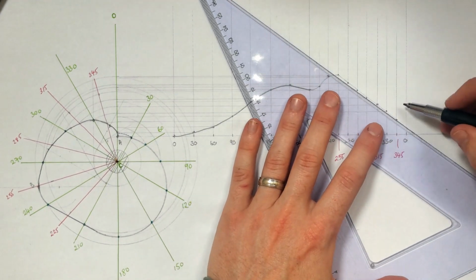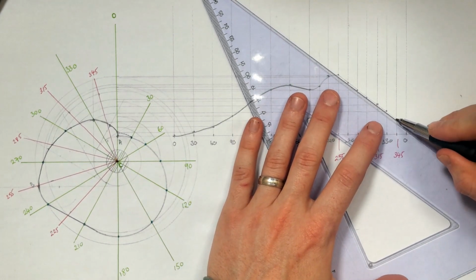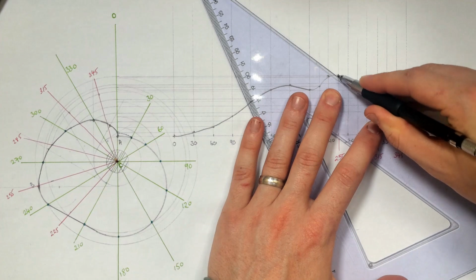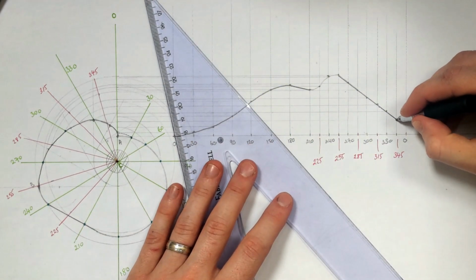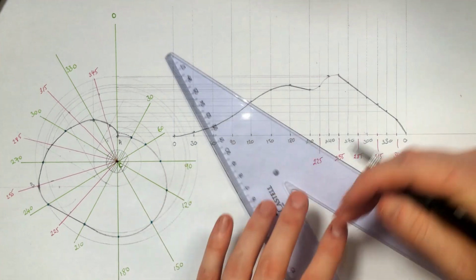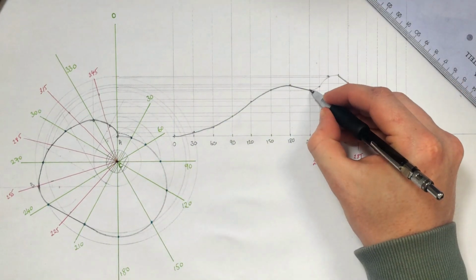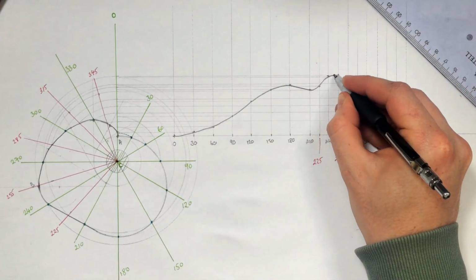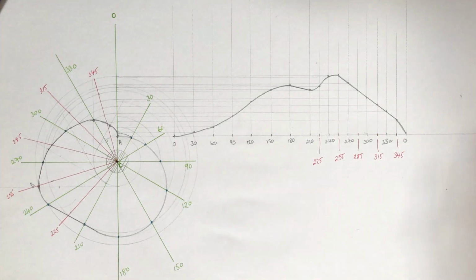So there, again we've another U-V type thing. And finally, just a bit down there at the end. Okay, so it's quite an unusual looking displacement diagram, but that is it there.